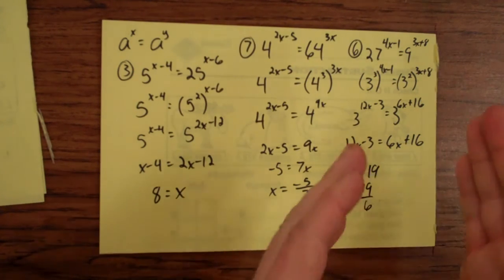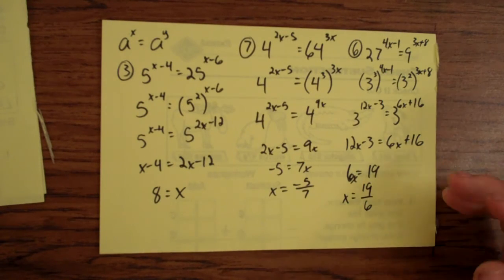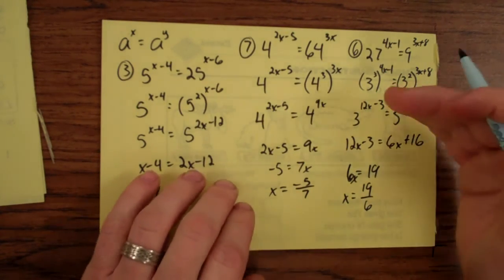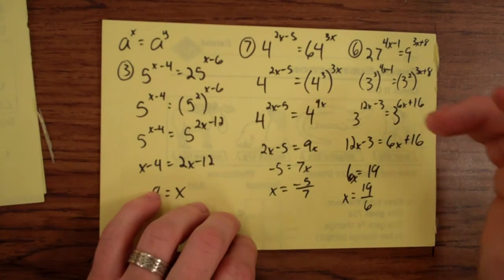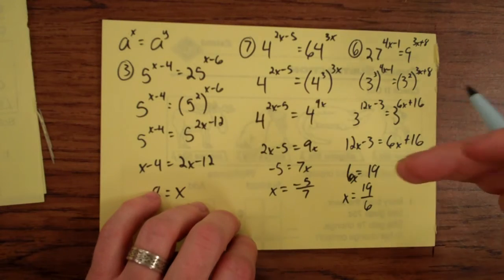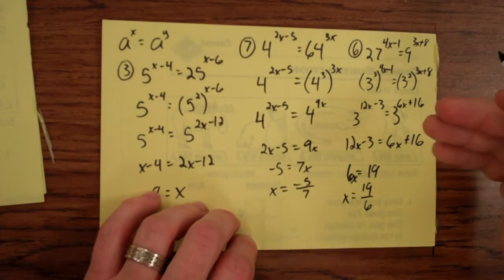It's a great thing about knowing that you're doing the right thing each step. Don't think about how can I get this problem done quickest, but each step, I'm not just doing a step because that's what I'm supposed to do, I'm doing a step because it makes sense. And when you know that you're doing the right thing, when you get an answer like 19/6, you know you're right.